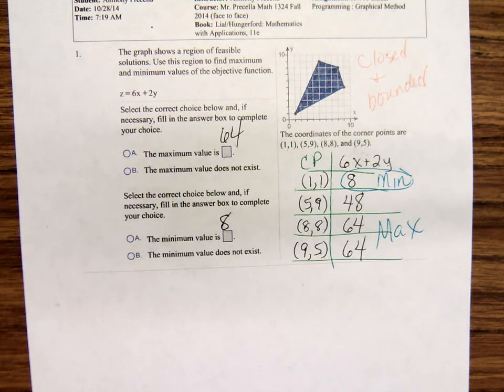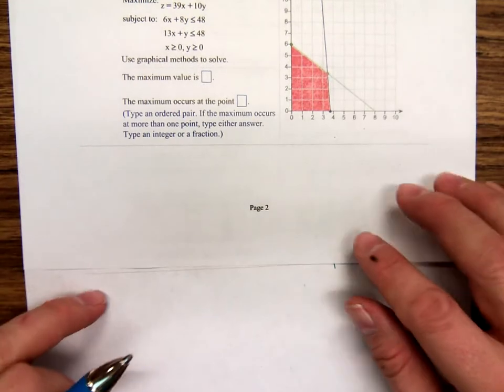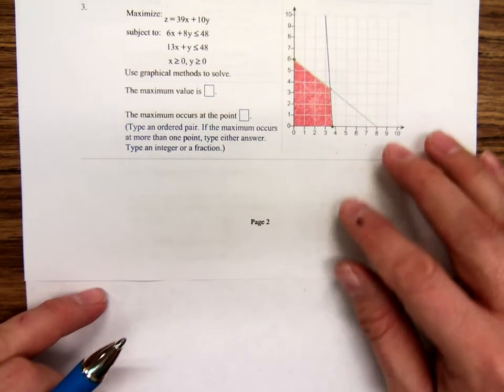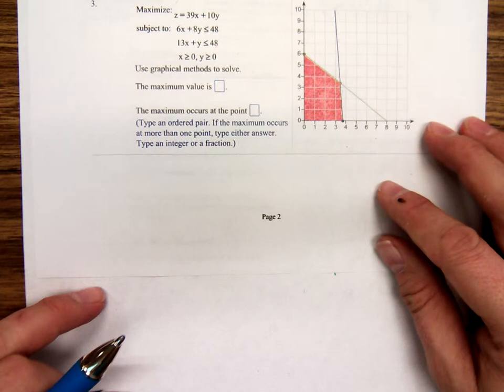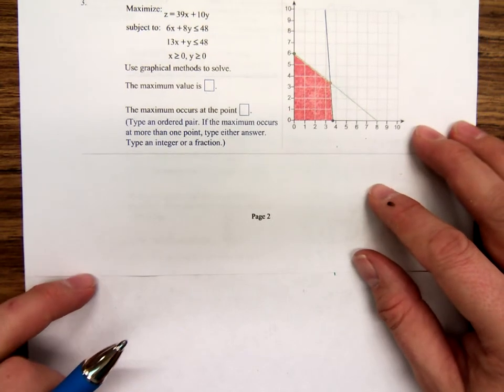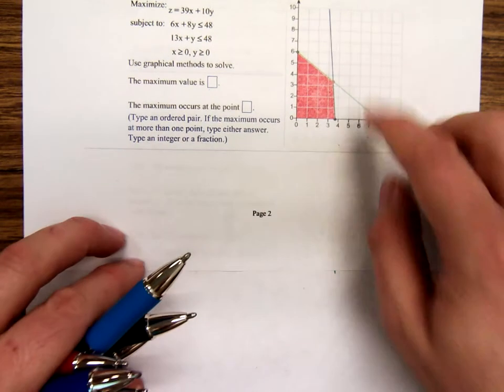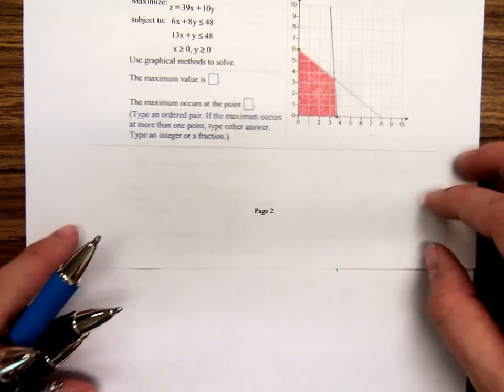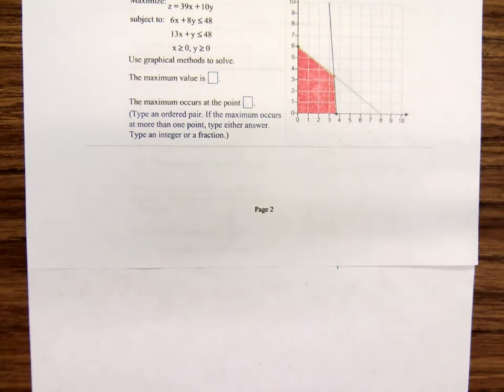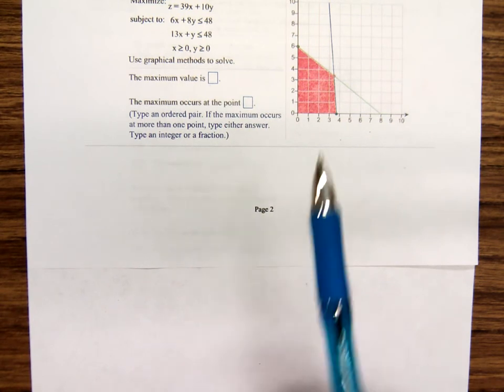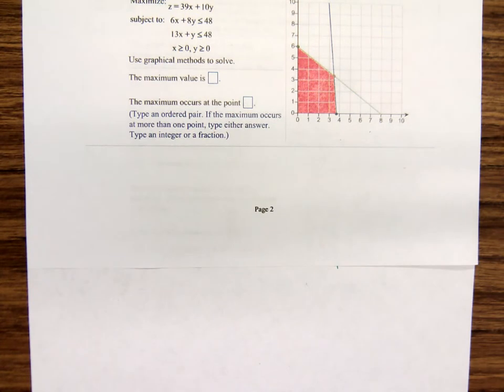Any questions there? Let's do number 3. Students will usually like number 3 because the graphs are given to you. On number 3 they give you the graph, but wait a minute, they sort of like it until they look really closely. On number 1 it gave us the corner points, same thing on number 2. That's why I'm skipping number 2. Number 2 is just like number 1.